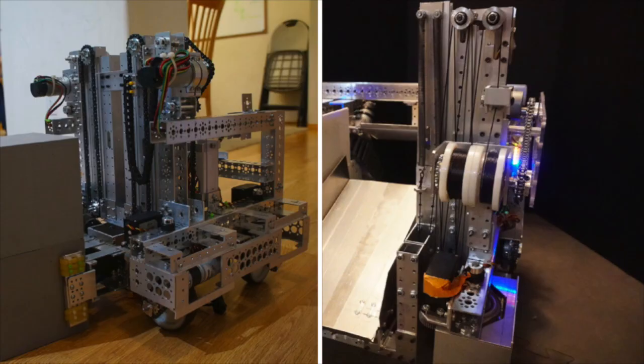Now let's take a look at some other robots that have used CAD in their design. If you look at these robots, they're very complex, and without CAD, they probably wouldn't have had the same results that they had. These robots came from the 2018 Relic Recovery season, and as you can see, they utilize linear slides and intake mechanisms. Those are essentially how you create two-dimensional sketches.